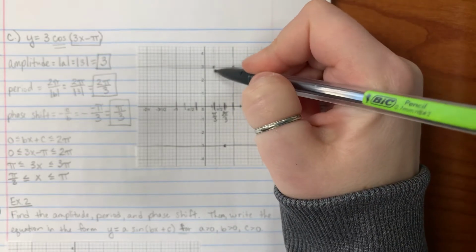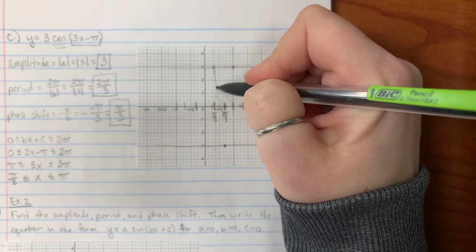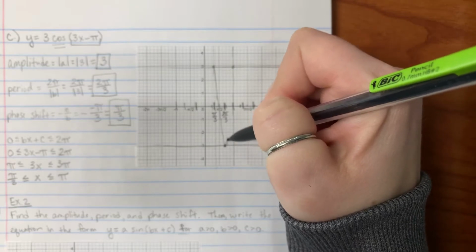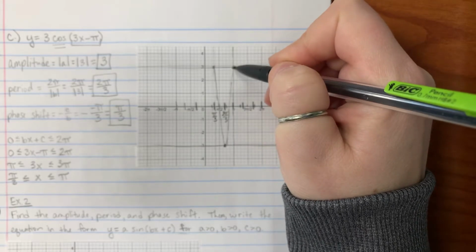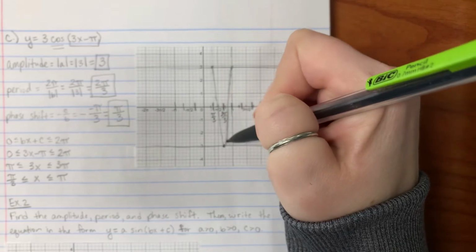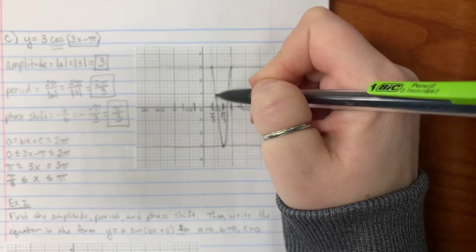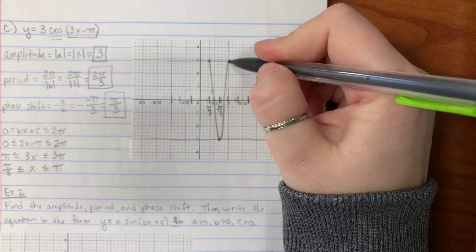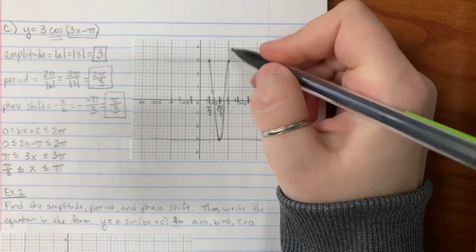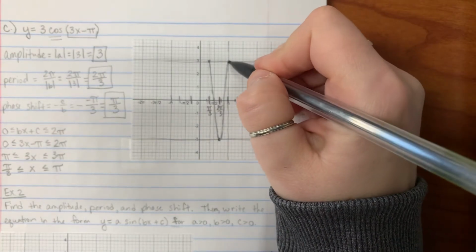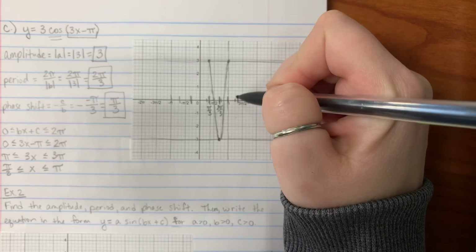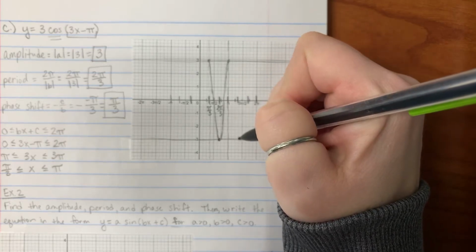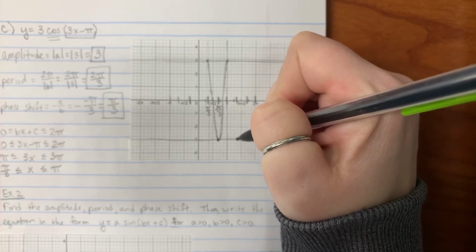So I'm going to go down. And I'm going to be kind of steep here. And then I'm going to go back up. And I'm going to end up back up here. Okay, so that gives me kind of an idea of what it looks like. Then I'm going to go back down, back up, right? So if I'm here at pi, then my next third is going to be right here. That's going to take me down here at 0 again.